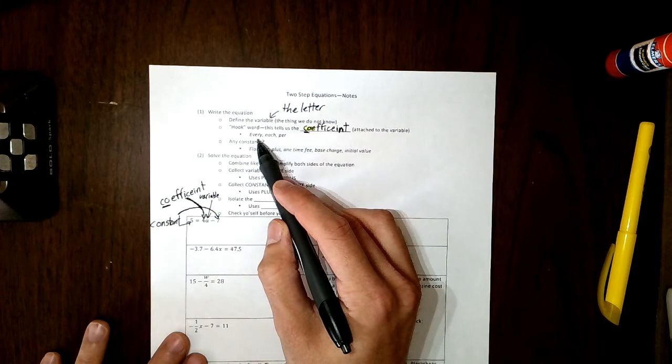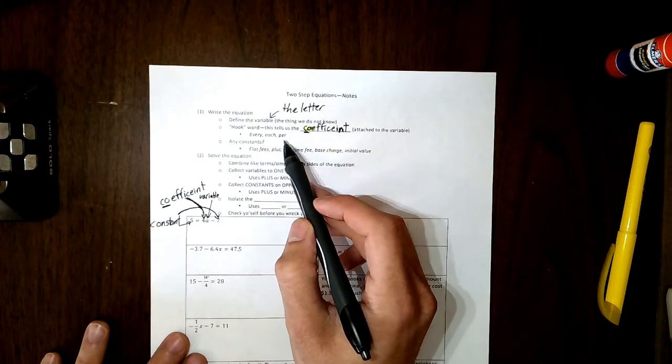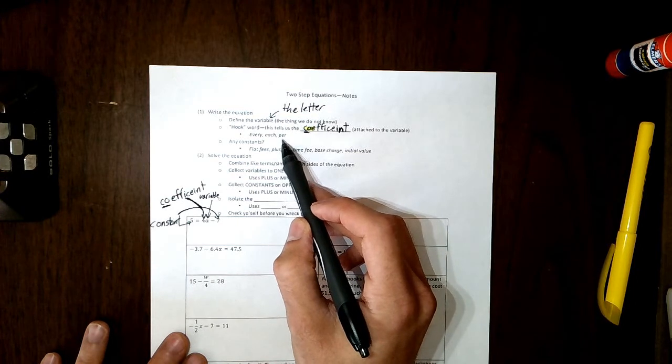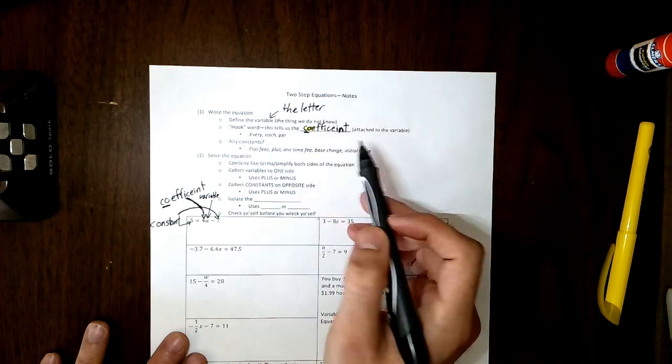If you see when you're reading a problem and it says every, each, per, so like it costs $20 per ride, right? The per ride, $20 per ride, that's going to be 20 times the number of rides you're going to do, right? So if you want to know, okay, how much am I paying, and it's $20 per ride, it's 20 times, we'll see that.